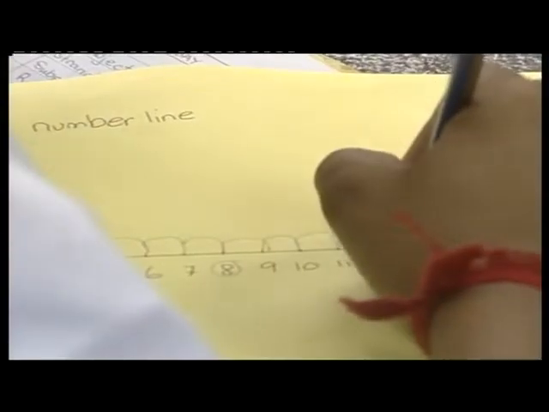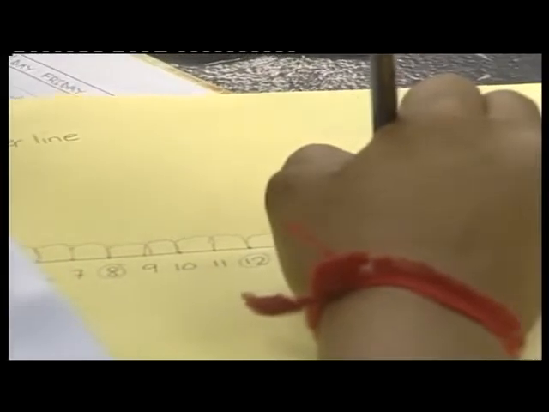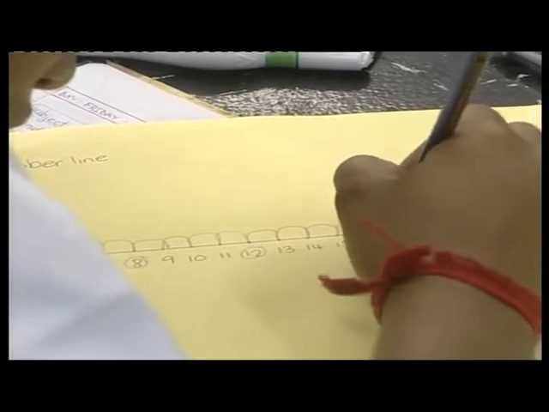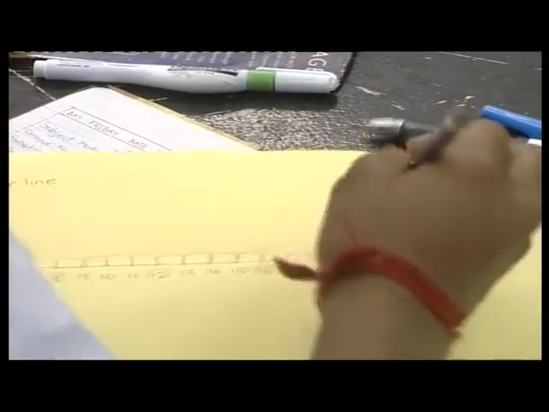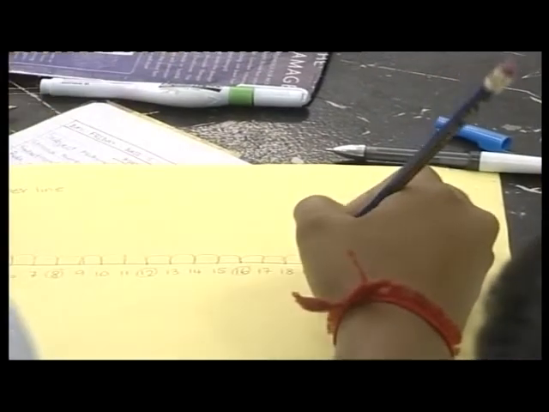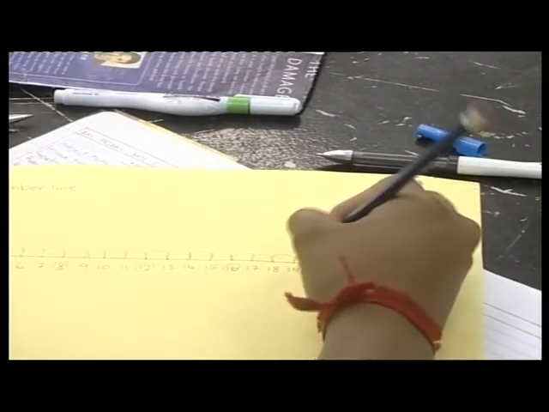Anyone finished? Hands up if you have finished. Okay, very good. Hands down. Make sure you complete right till the end. Just 4 places. It only stops at 20, so you won't go right to the end.